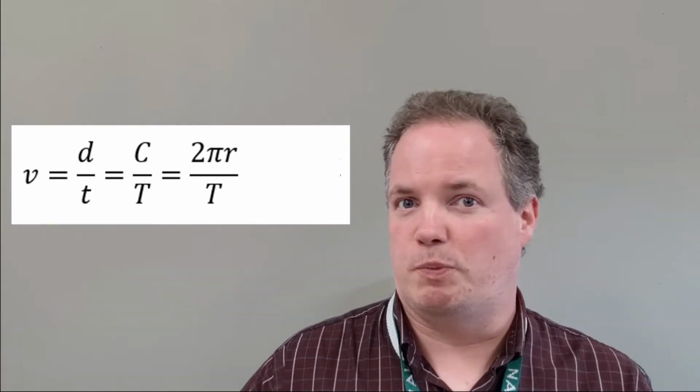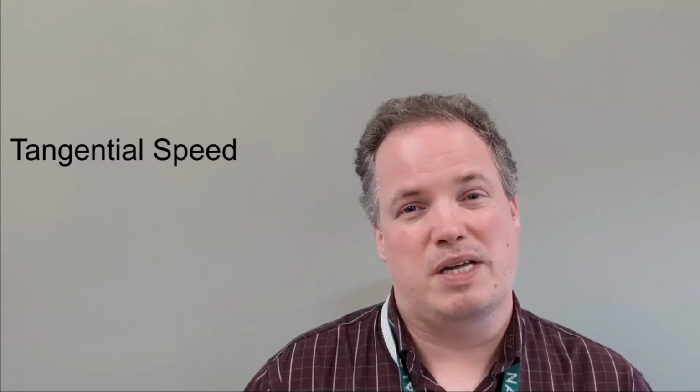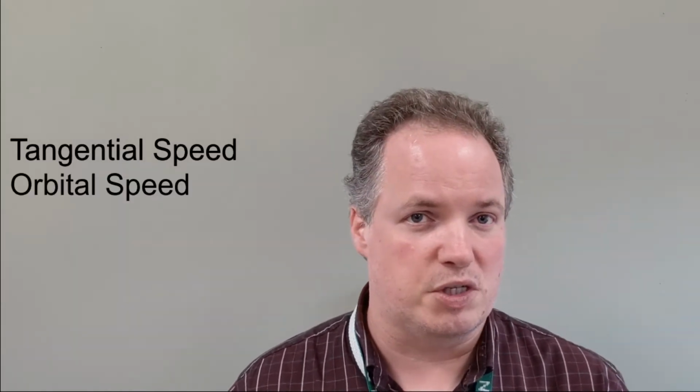If it's going around multiple times, say we knew it went around 27 times in 30 seconds, you could just put in the number of times it went around and divide by the total time rather than the period. Pretty simple, right? This is very commonly called the tangential speed, sometimes the tangential velocity, sometimes the orbital velocity, sometimes the orbital speed. Speed is a better name than velocity because the velocity is constantly changing. It is going in a circle, but both are used relatively commonly.